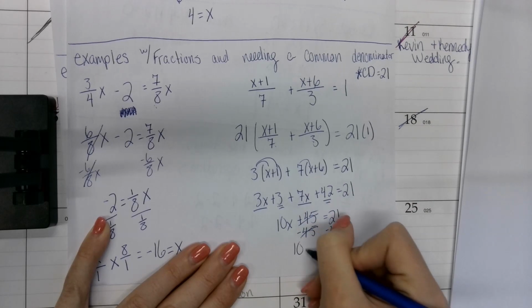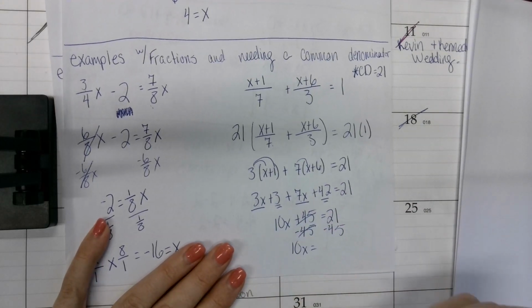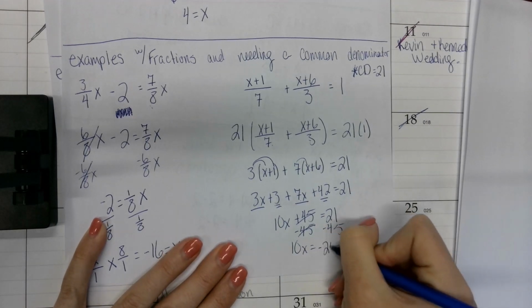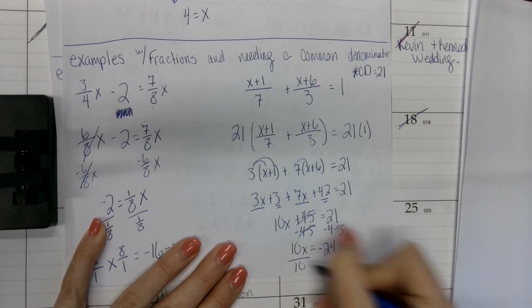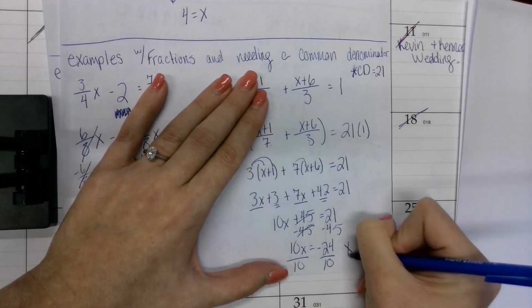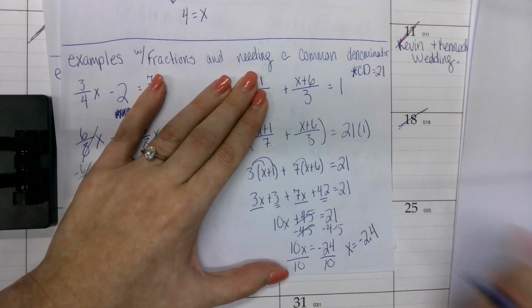And I have 10x equals 21 subtract 45 would be negative 24. Divide by 10 on both sides. Going off on the side, so x equals a negative 2.4.